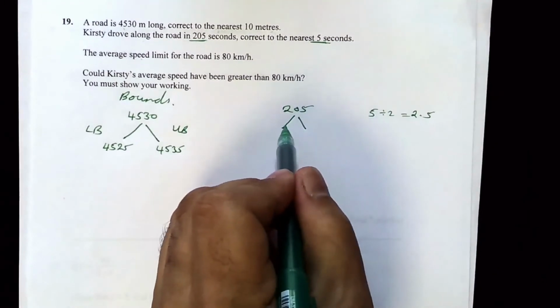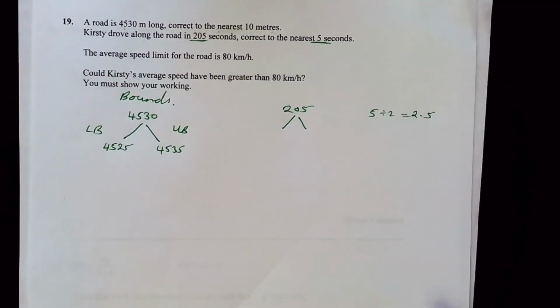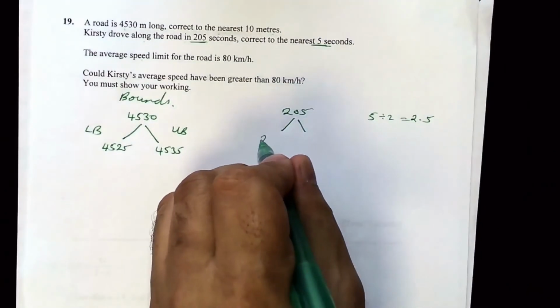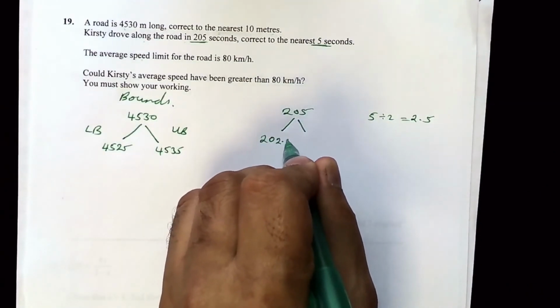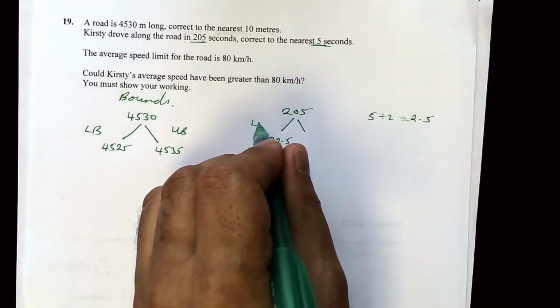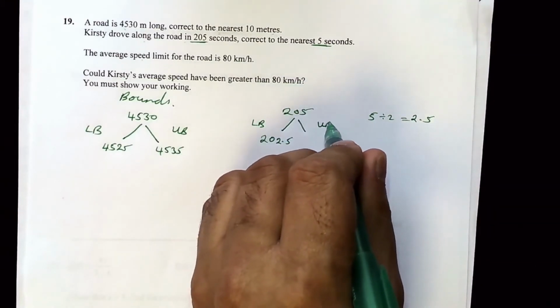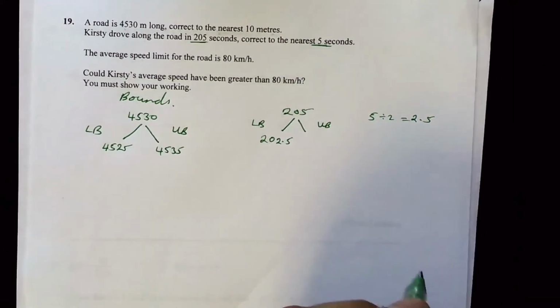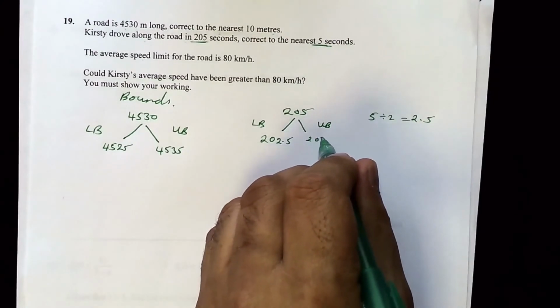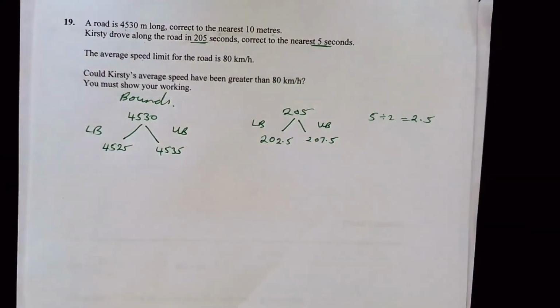So 205 take away 2.5 gives me 202.5 as the lower bound, and the upper bound as 207.5 seconds.